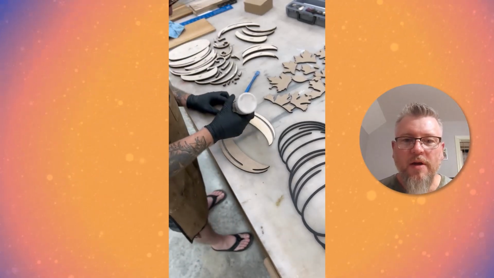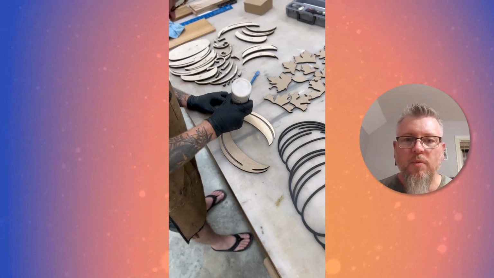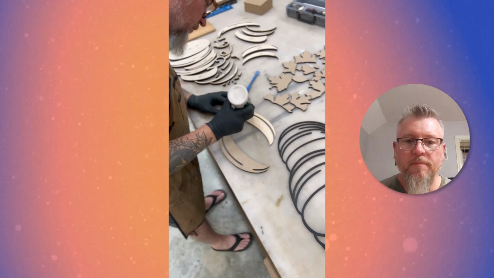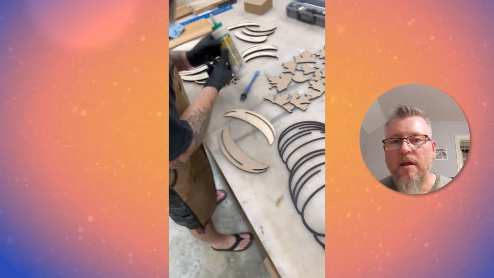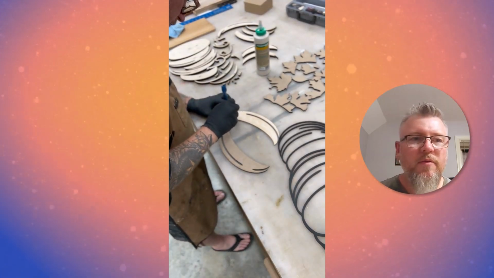Alright, so now we're actually making some parts, and here we've started gluing them together. We're just gluing the MDF to the plywood. And this process just takes a while. You just go piece by piece, over and over.